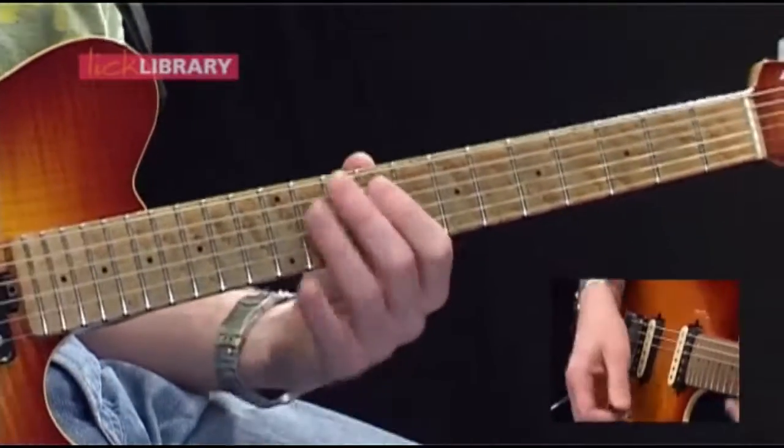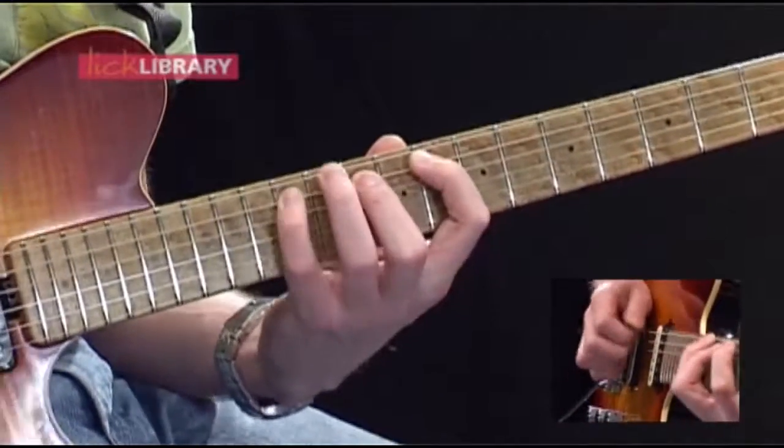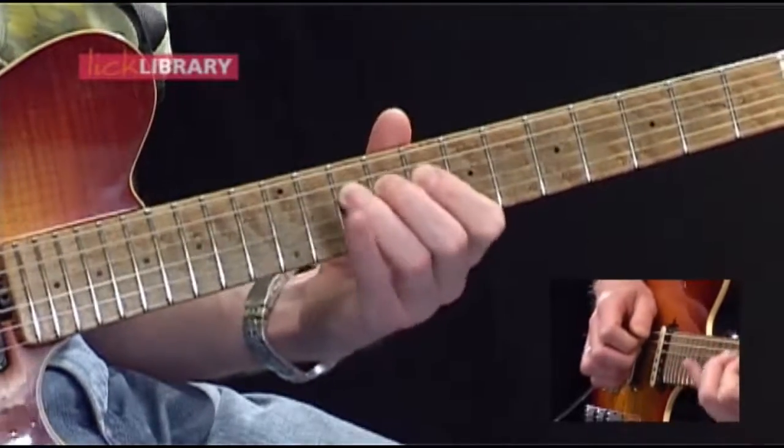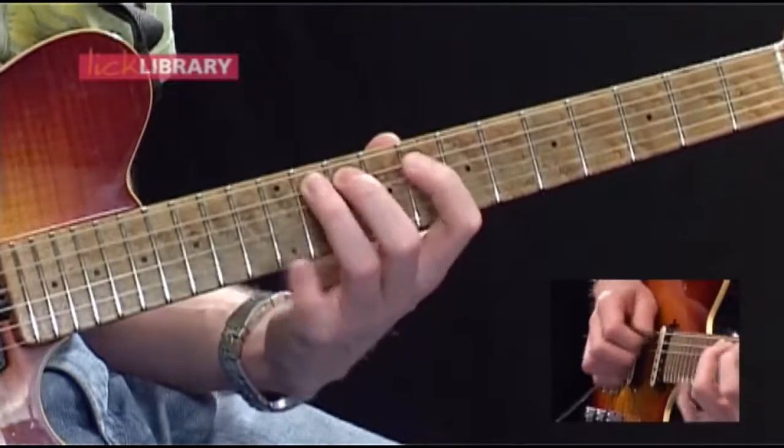Okay, compare it with Dorian, Phrygian, Aeolian. It's very closely related to both scales. You could look at it as being, if you flatten the second, you'd get Phrygian, or if you raise the sixth, you'd get Dorian.